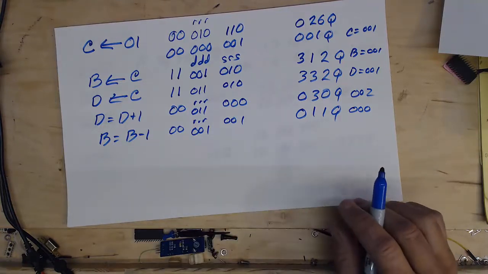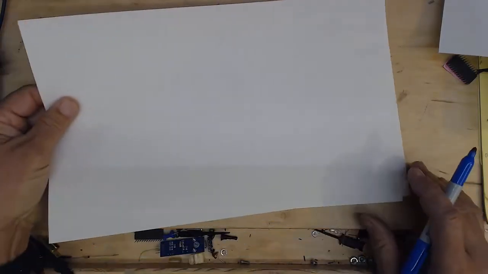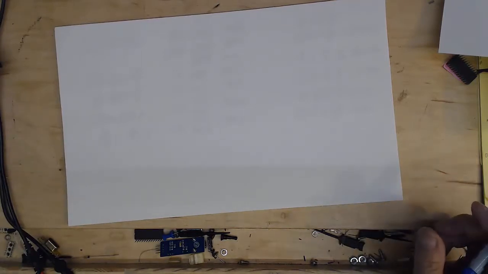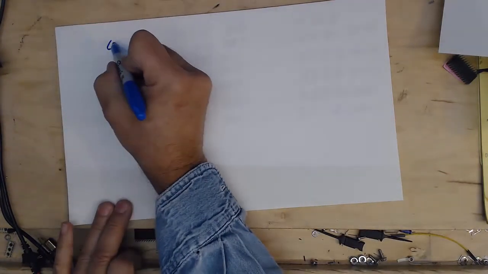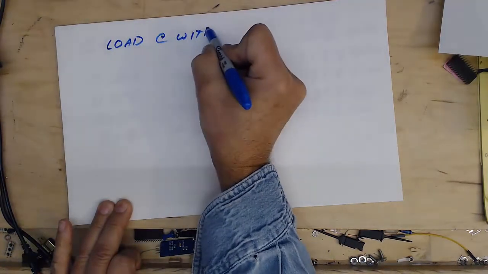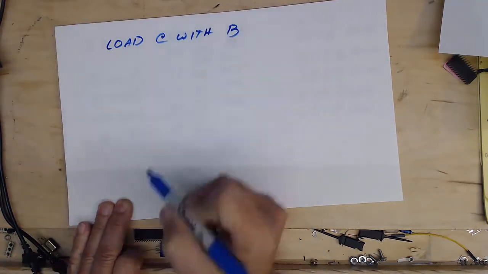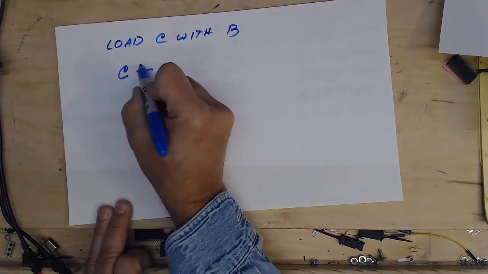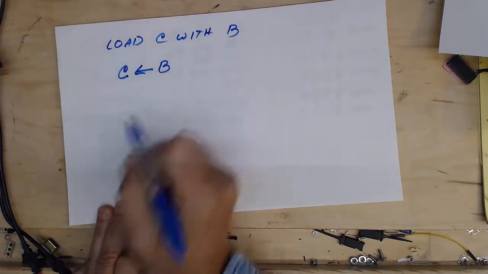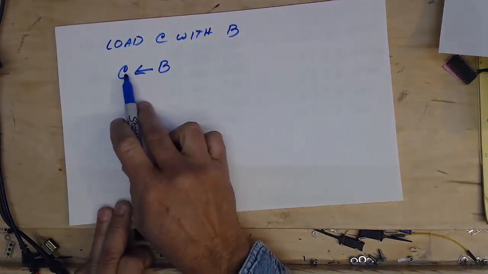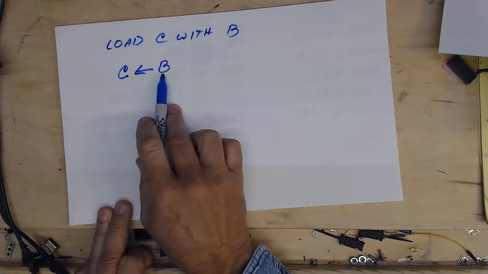So let's look at what we could do for those symbols. Well, if we're the guy that gets to create the assembler, we can make it whatever we want to be. So let's talk about the one if we want to load C with the value that's in B. Okay, well, we could have a symbol. We could use a C, an arrow, and a B. I mean, that's very straightforward what's happening. So we would just have a C and some kind of an arrow and a B.